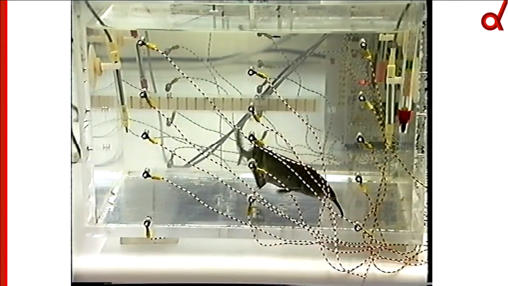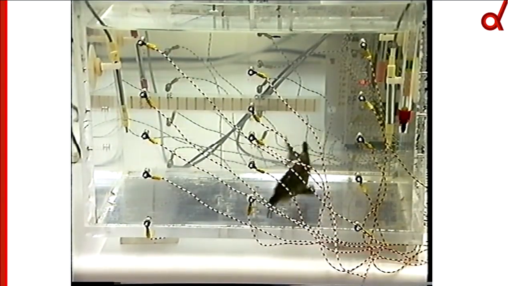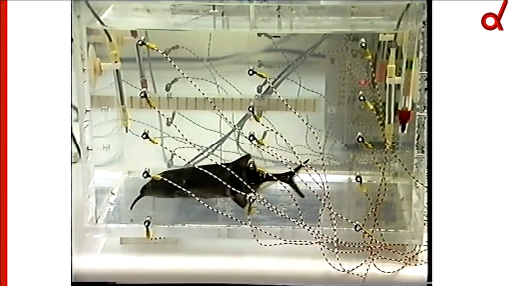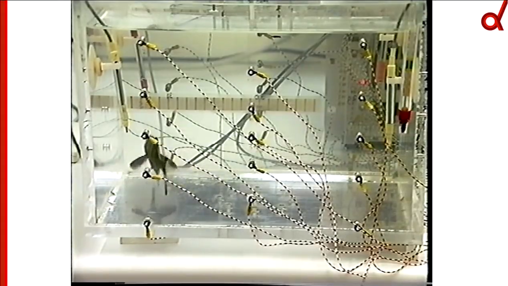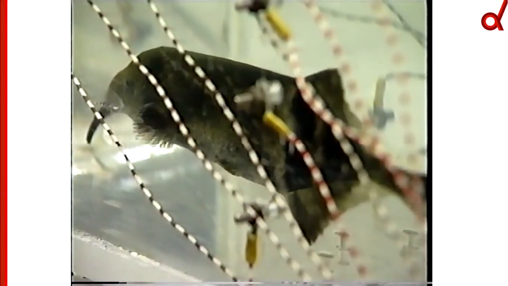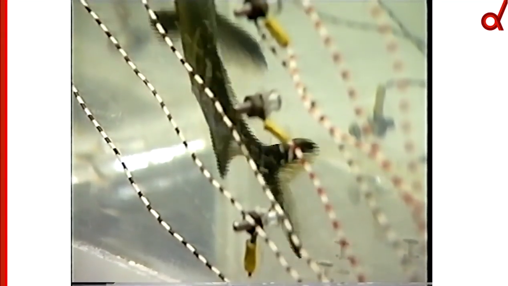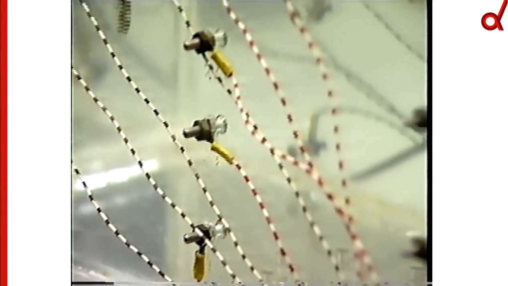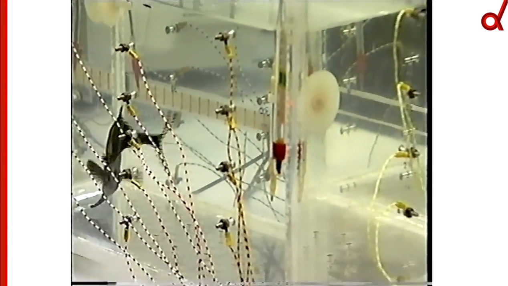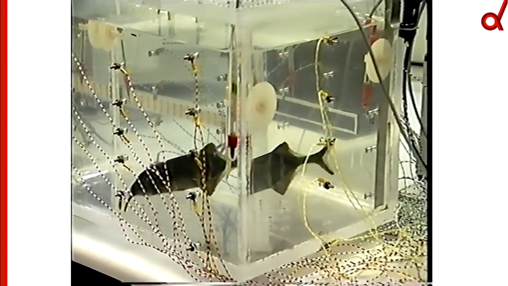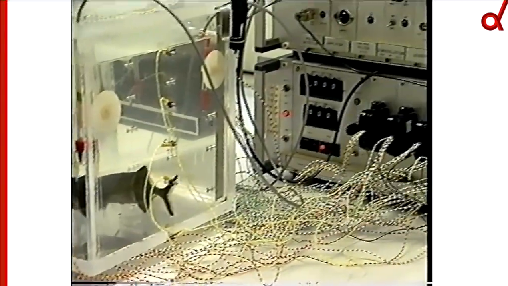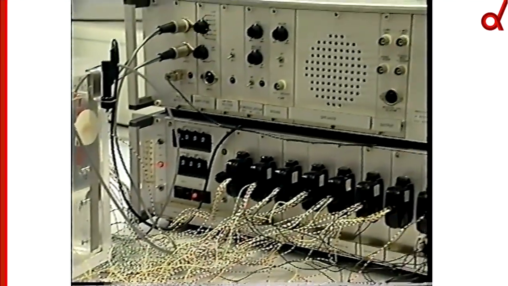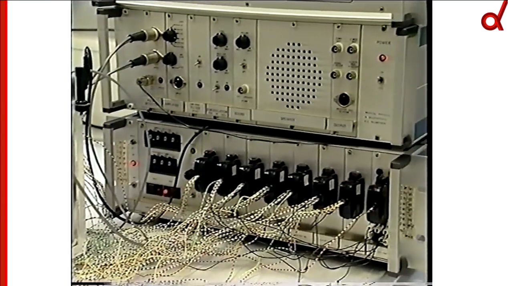What we did there, it's a video from 15 years ago: my supervisor put one of these fish into a water tank, stuck a lot of EEG electrodes into the water tank, and just recorded EEG of the water tank, the fish. I think this machine was already 15 years old back then, so we talk about EEGs which are 30 years old. It's a really old machine.